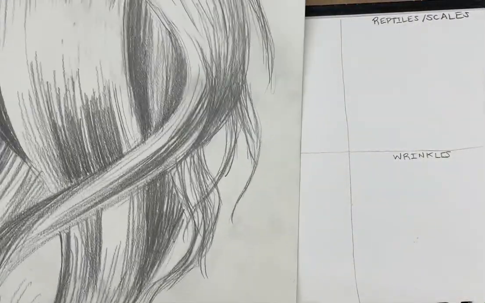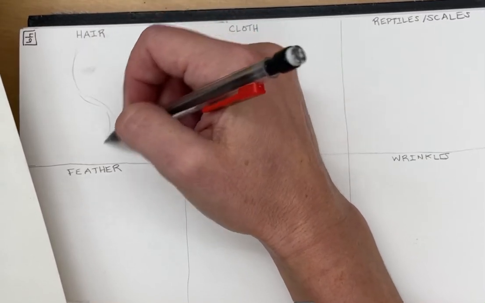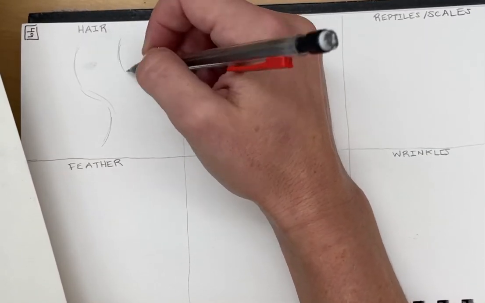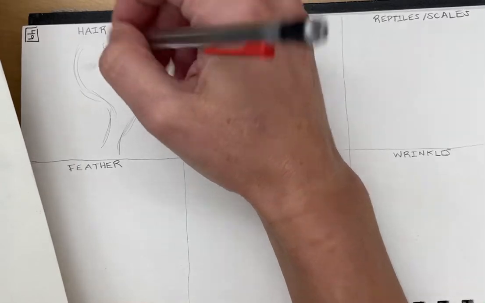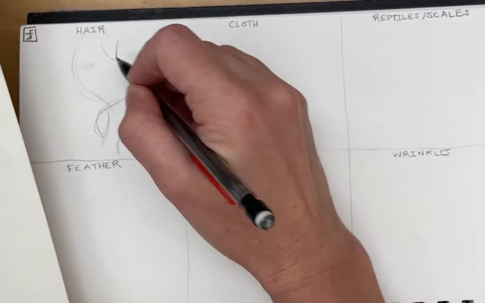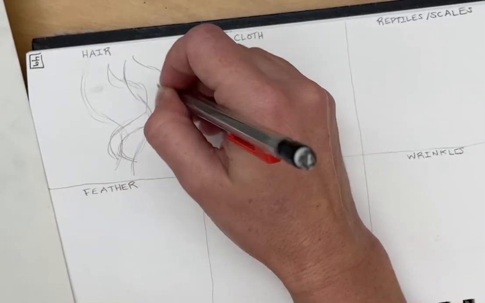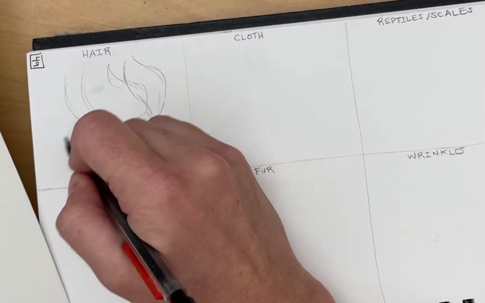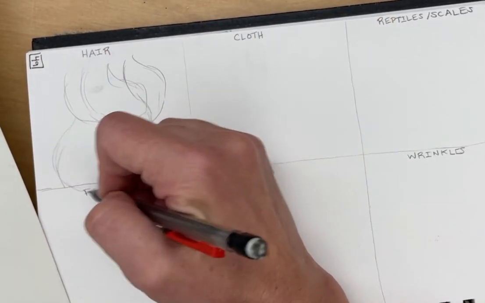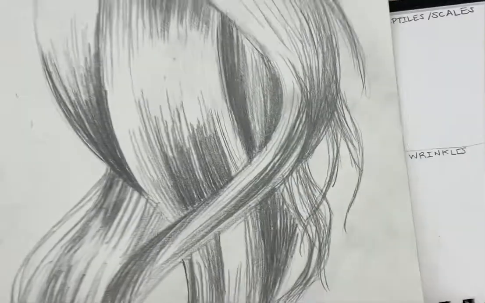So what I do is I'll draw the general shape of a clump of hair, which is the outline, and then a couple other like wisps. One more here, and then one coming out from the bottom. So these are all like the general outline of the hair.